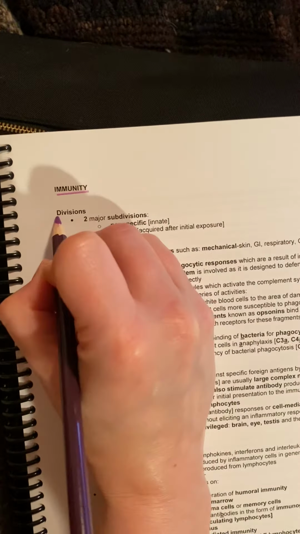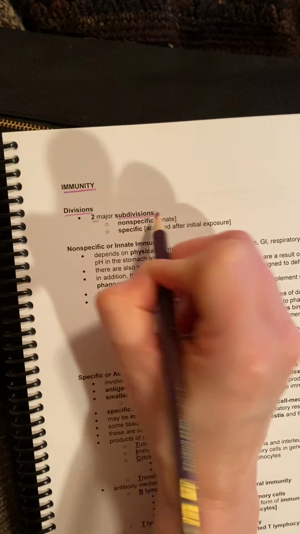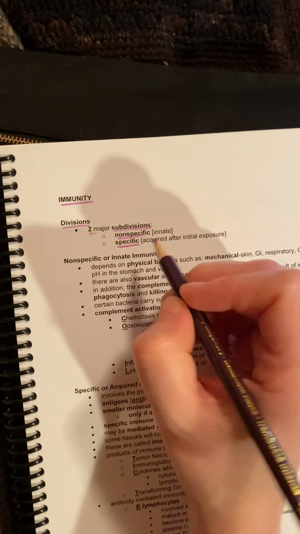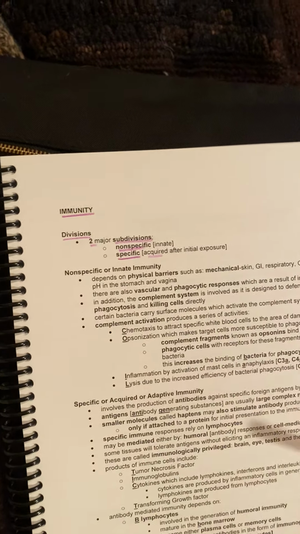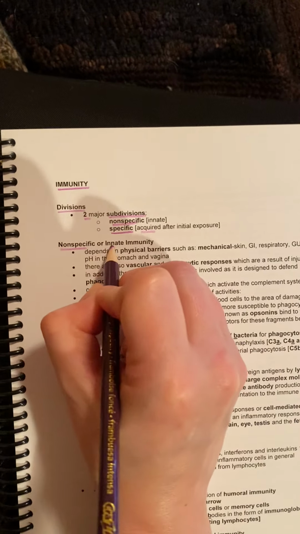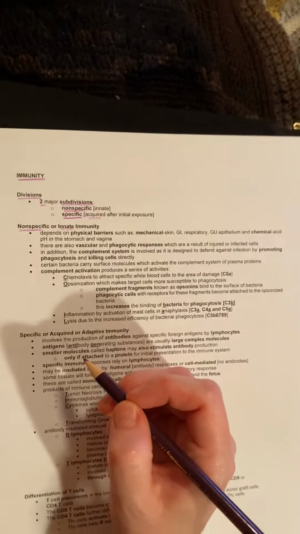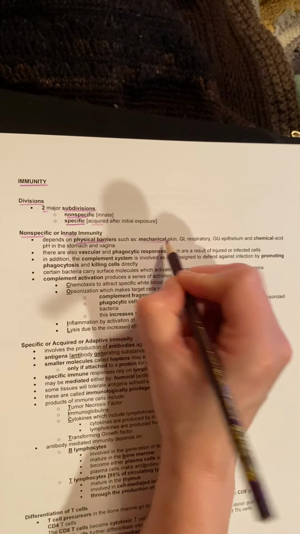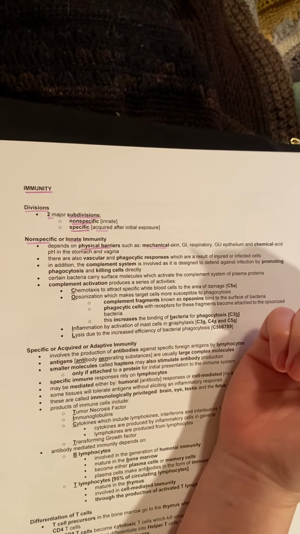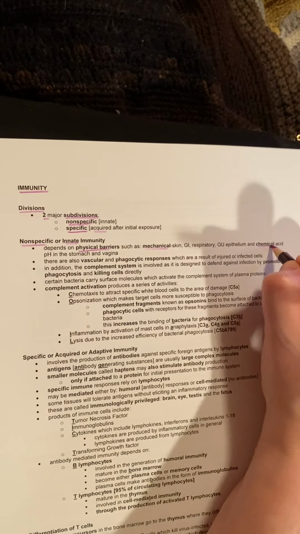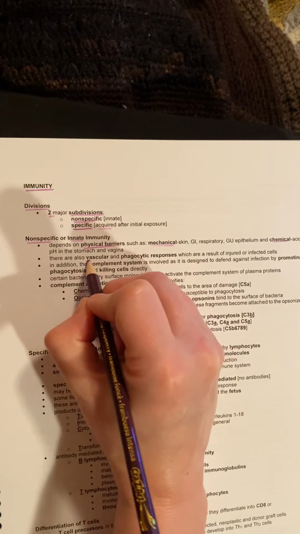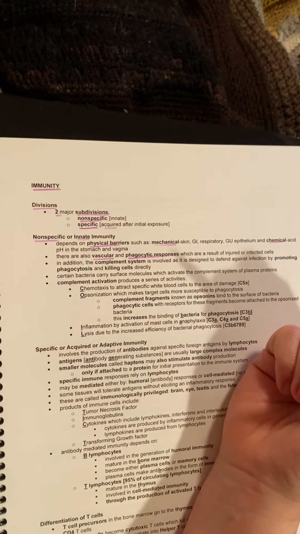Okay, divisions. There are two major subdivisions. Non-specific, meaning innate, and specific, meaning acquired after initial exposure. Non-specific or innate immunity. It depends on physical barriers such as mechanical skin, GI, respiratory, GU epithelium, and chemical acid pH in the stomach and vagina. There are also vascular and phagocytic responses, which are a result of the injured or infected cells.